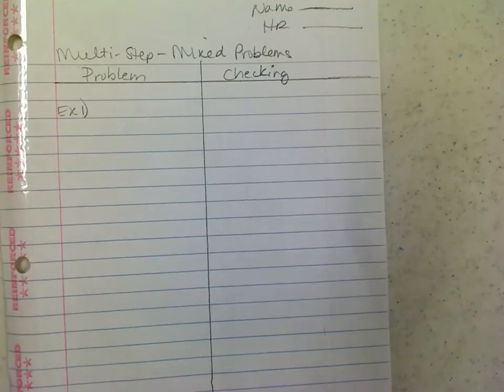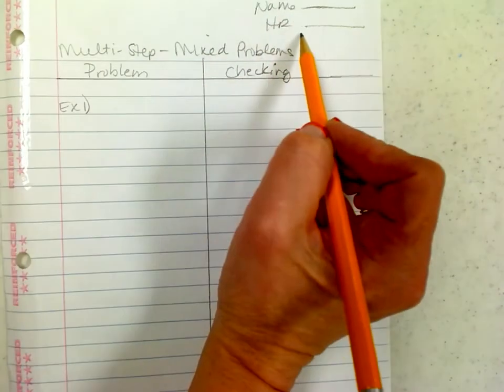Okay guys, this is multi-step mixed problems. This means you have a combination of distributive property and combining like terms. Again, label your paper. Mixed problems, problem and checking, and then name and hour.